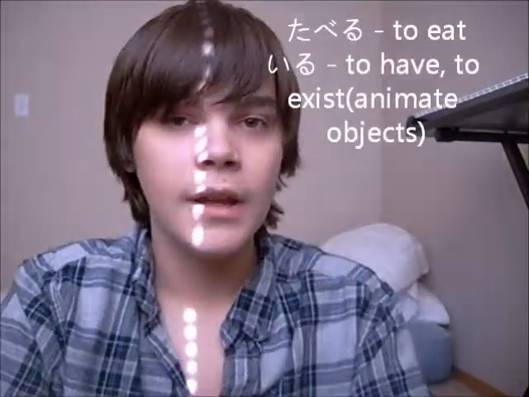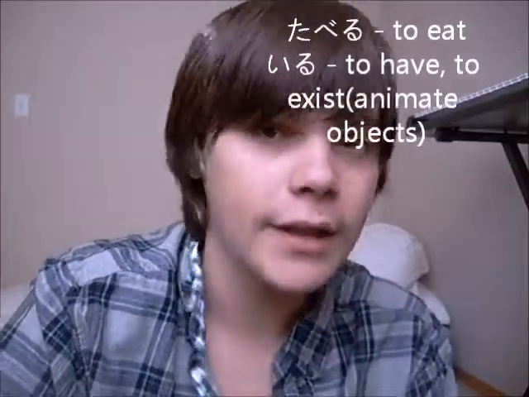So there are two ichidan verbs that I'm going to teach you. There's taberu and iru. Taberu is to eat. Iru is to have or to exist. Taberu: base 1, tabe. Base 2, tabe. Base 3, taberu. Base 4, tabere. Base 5, tabero. Base te is tabete. Base ta is tabeta. It's easy. That's how you conjugate every single ichidan verb. Try to conjugate iru. It's easy.